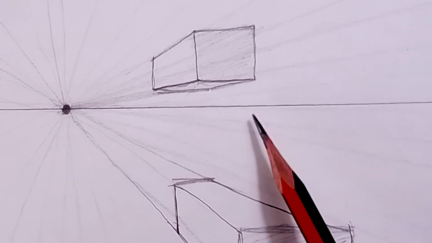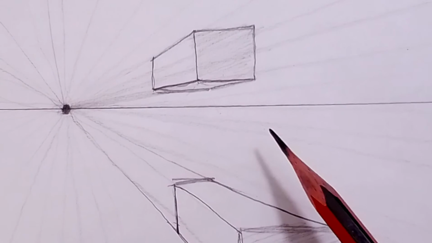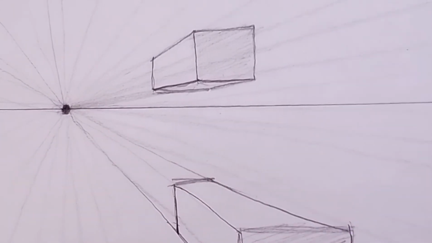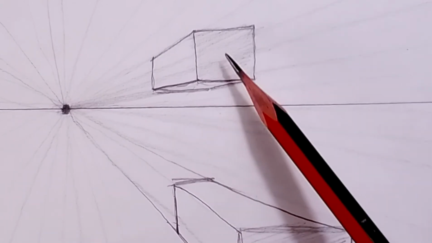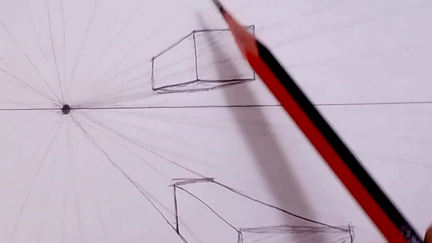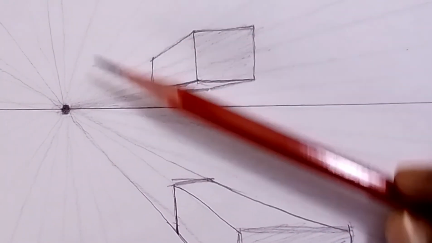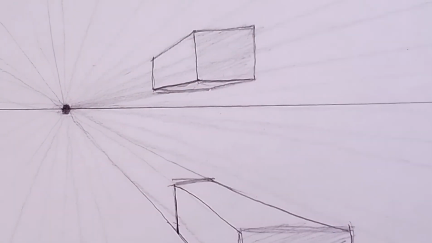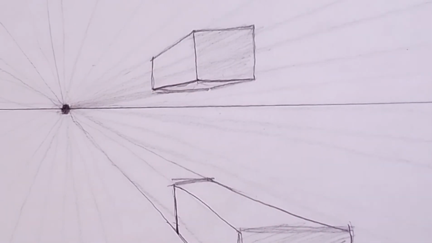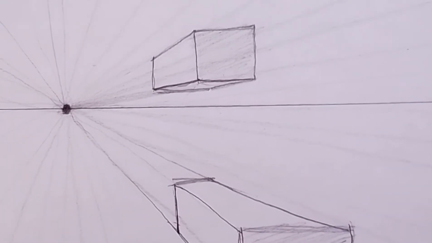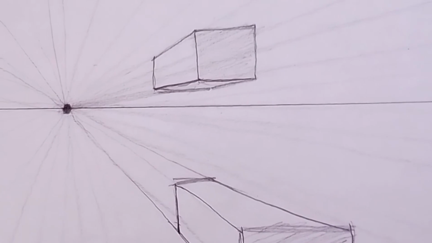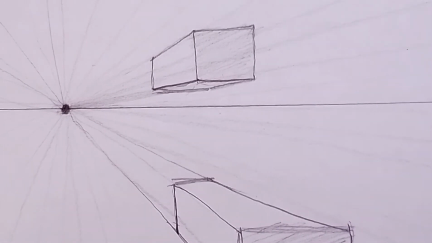The closest position to the viewer is just below the horizon line, and the position above the horizon line is far away from the viewer. Now we've already seen the illusion of depth that one-point perspective can give to a drawing. Let's see some more examples.